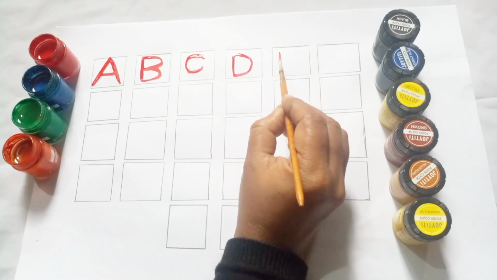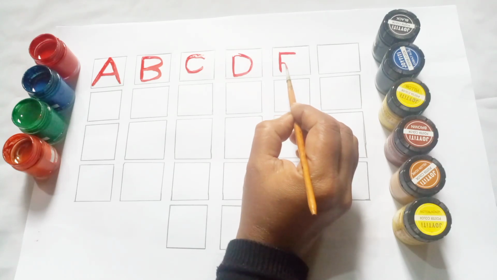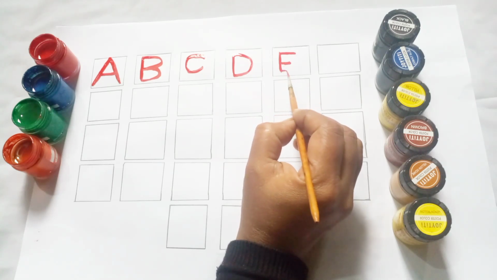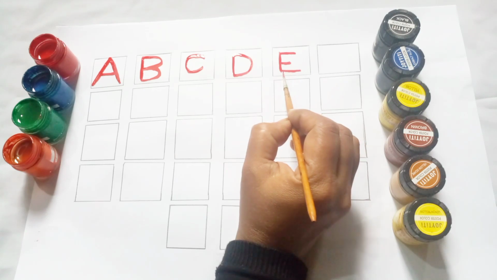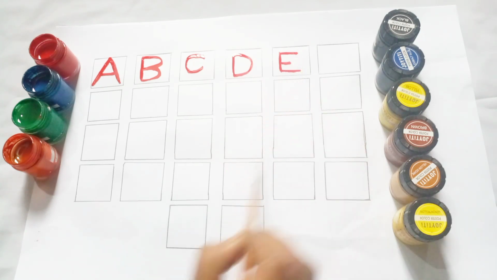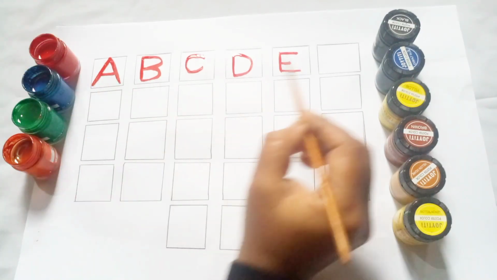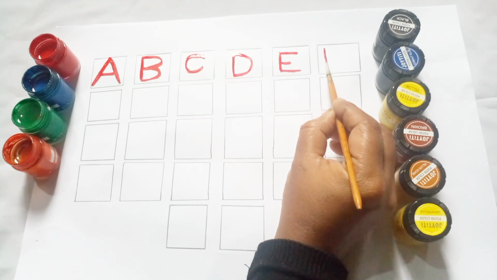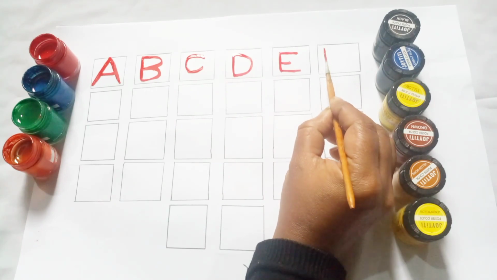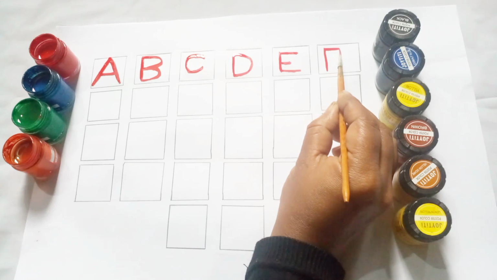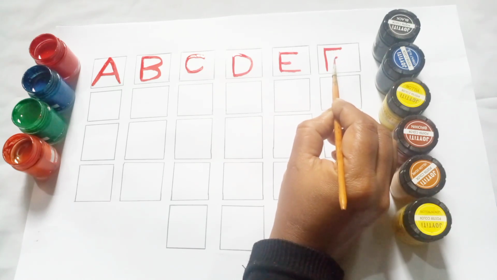E. This is letter E. E for elephant, E for egg. F. This is letter F. F for fish, F for fan.